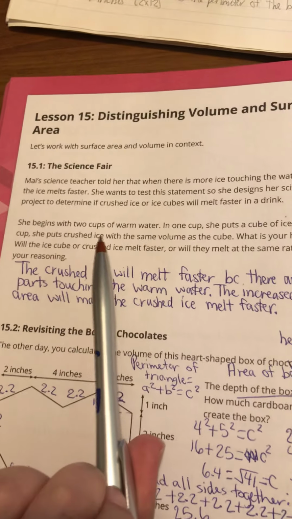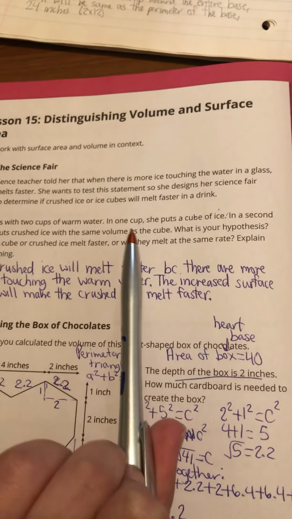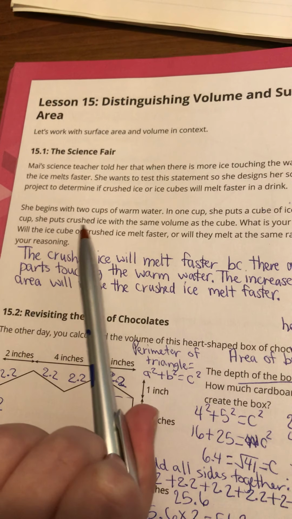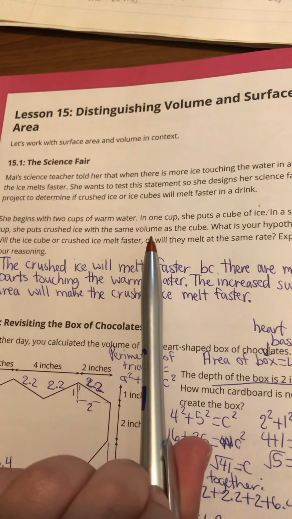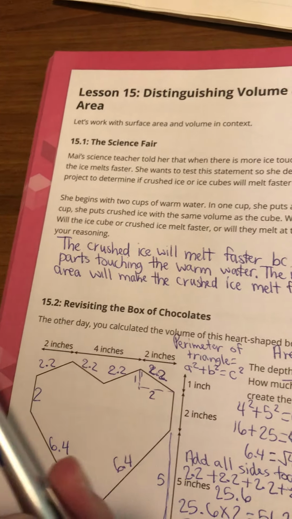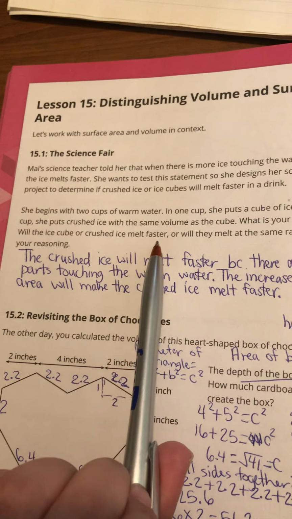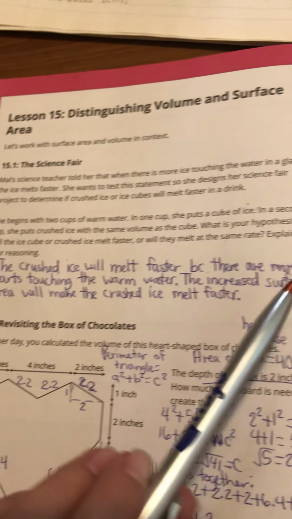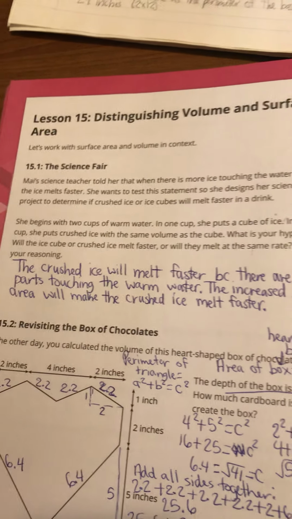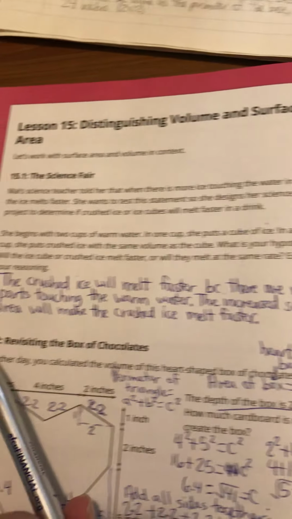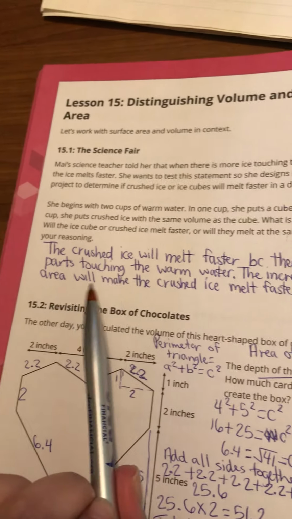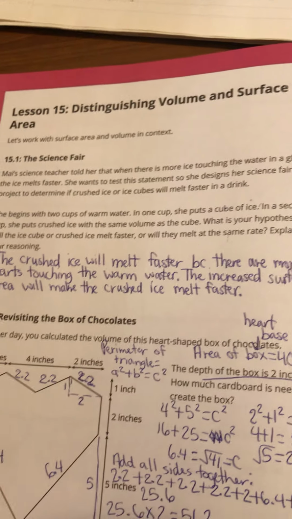She begins with 2 cups of warm water. In 1 cup, she puts a cube of ice. In a second cup, she puts crushed ice with the same volume as the cube. What is your hypothesis? Will the ice cube or crushed ice melt faster, or will they melt at the same rate? So I put that the crushed ice will melt faster because there are more parts touching the warm water. The increased surface area will make the crushed ice melt faster.